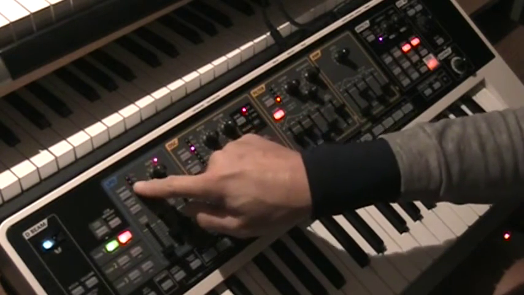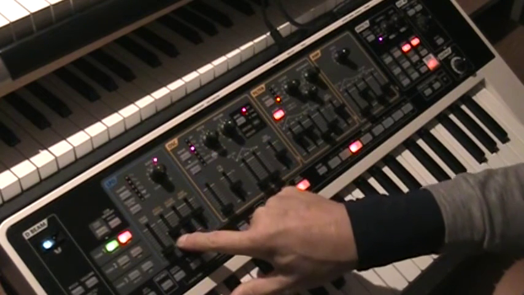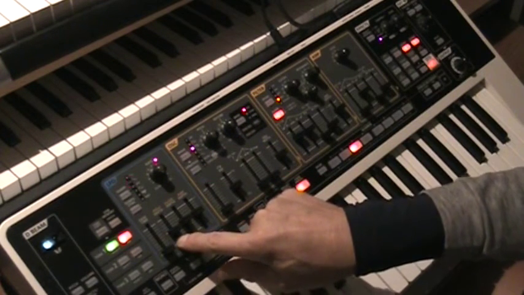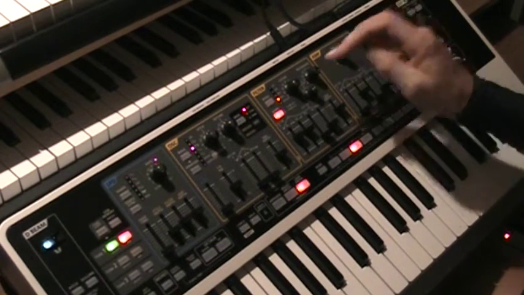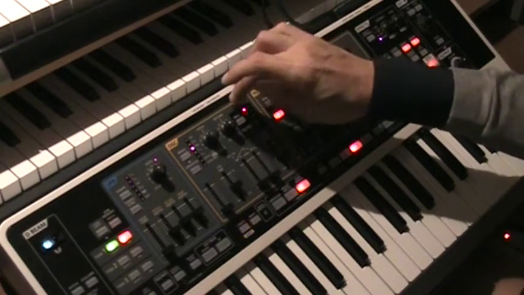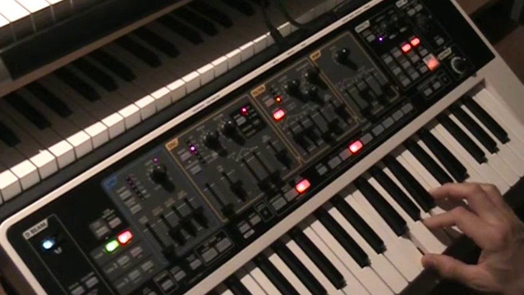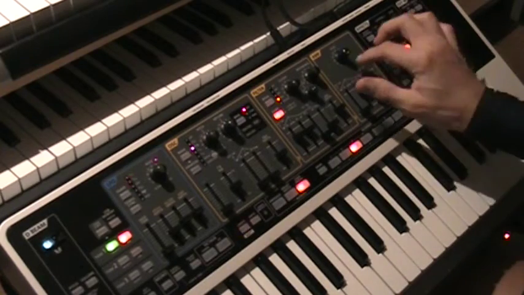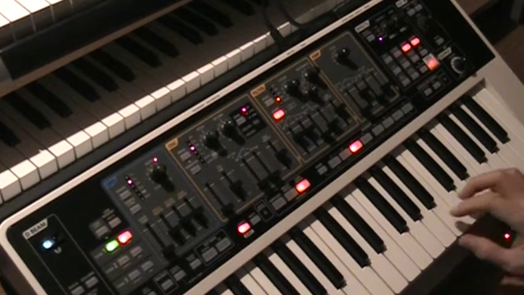So I've decided on a sine wave shape. I'm going to use the pitch depth. In other words, I'm using the pitch instead of the amplifier. We're using the pitch back and forth to create the vibrato instead of the amplifier. And I've got a rate there of about 1 o'clock on the rate dial.